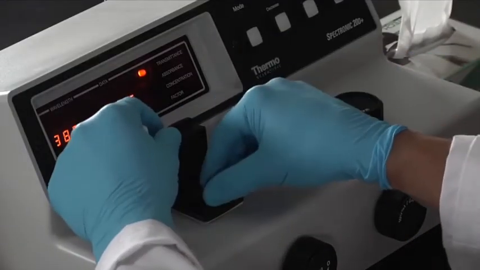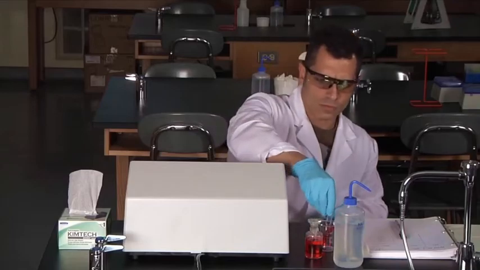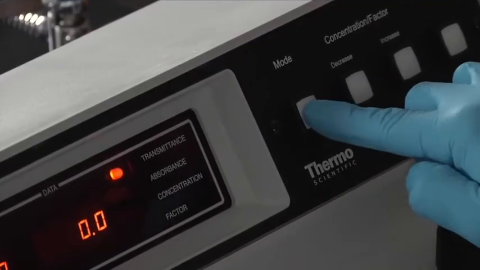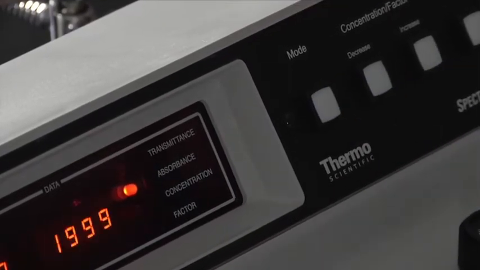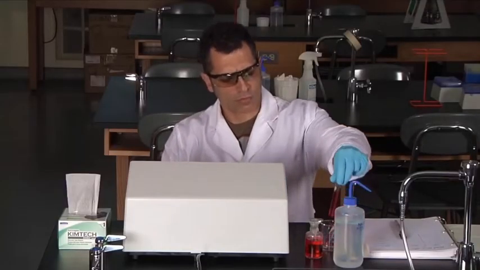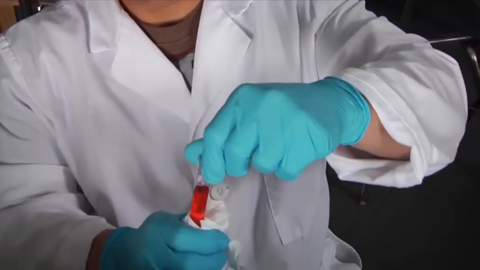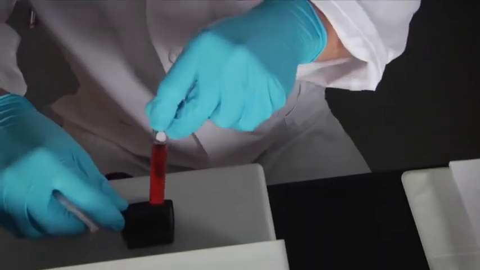Remove the cuvette with the blank solution. Now set the display mode to absorbance by pressing the mode control key. The second cuvette contains milli-Q water and red food coloring. This is our sample.